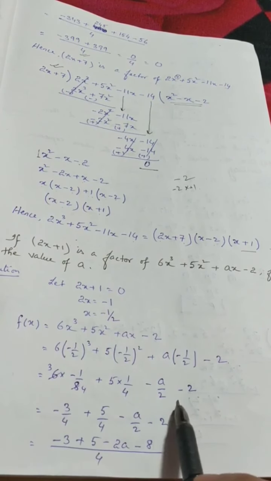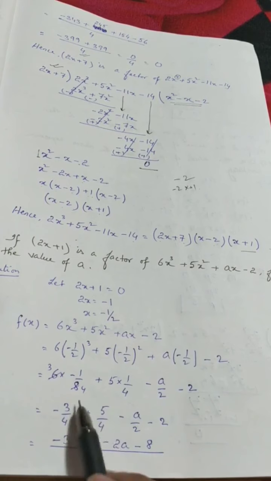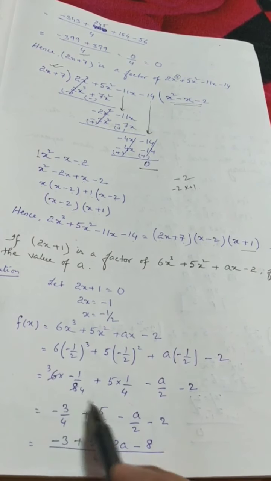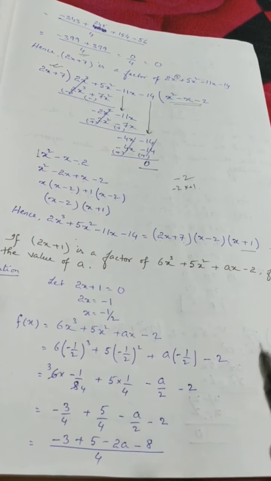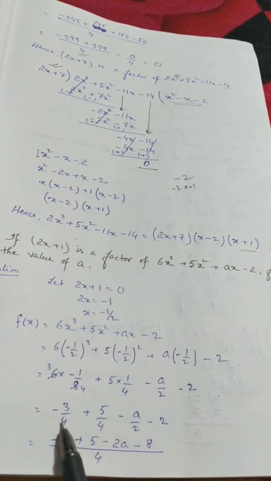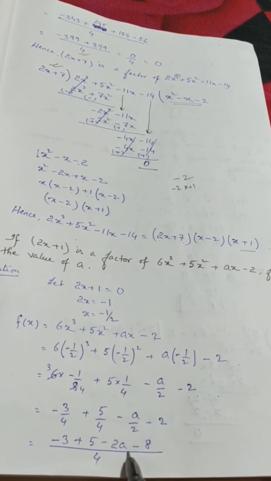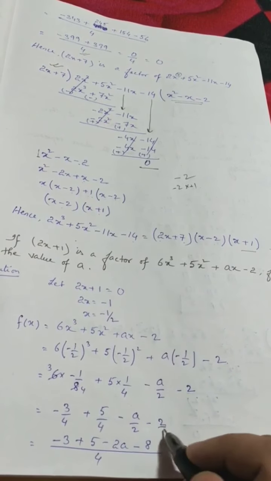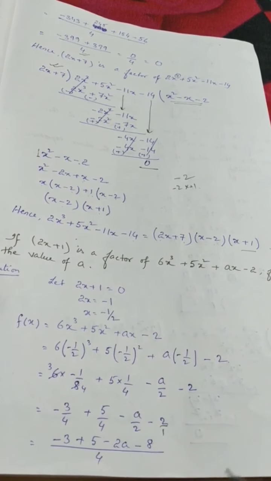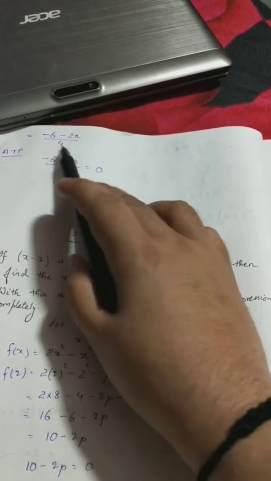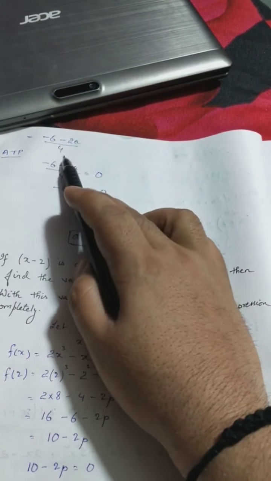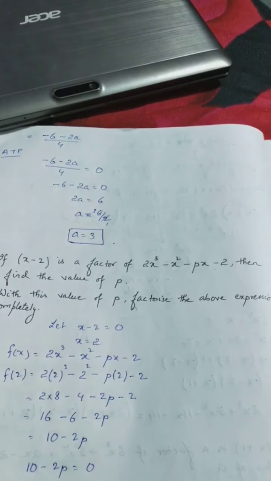We simplify it and we got minus 3 by 4 plus 5 by 4, here minus a by 2 minus 2. Now we'll take the LCM. LCM is 4. So minus 3 plus 5, this 2 will go twice, so 2 into a will be 2a, and here we have 1, so 1 will go 4 times, so 4 2s are 8. So minus 6 minus 2a by 4, this is the remainder.